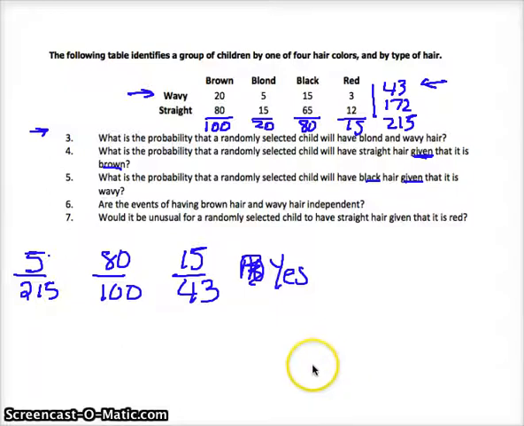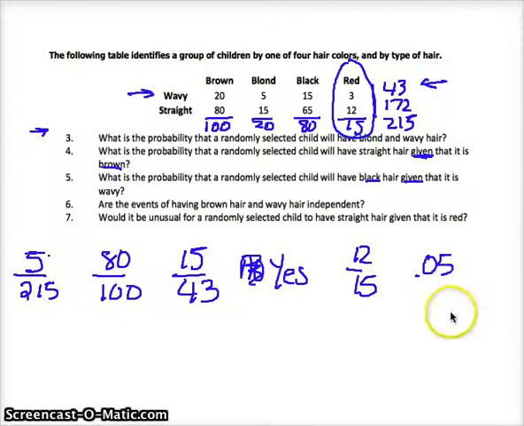7. Would it be unusual for a randomly selected child to have straight hair given that it's red? Okay, here's red hair. To have straight hair, that's 12 out of 15. And remember, it's got to be less than 0.05 to be unusual. So no, it's not unusual.